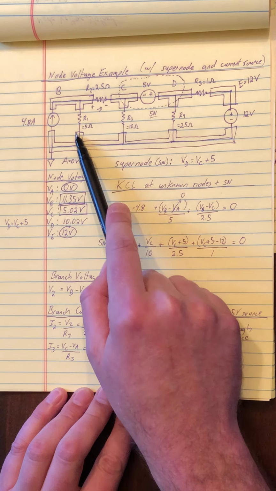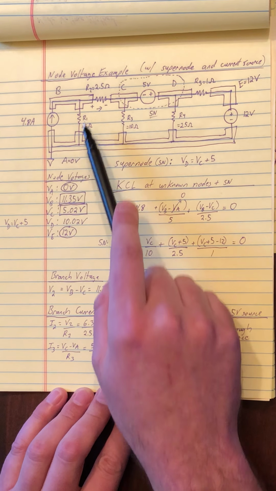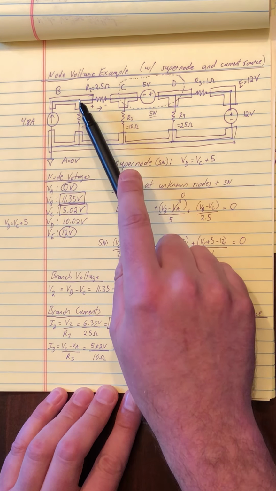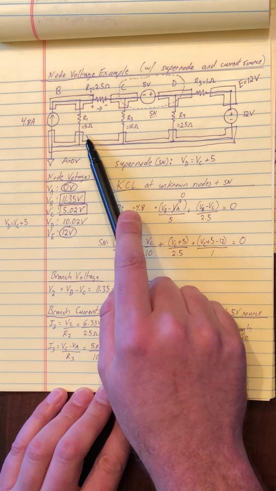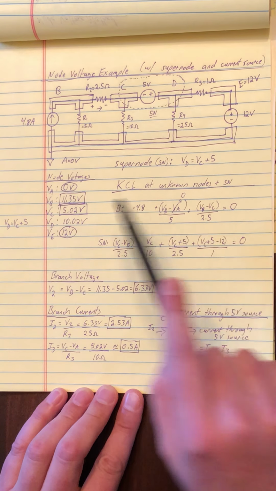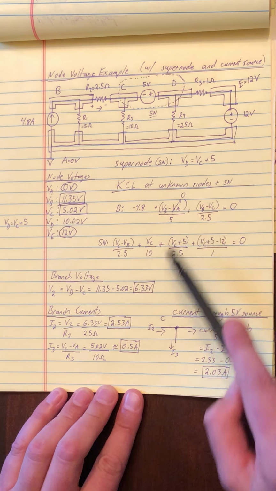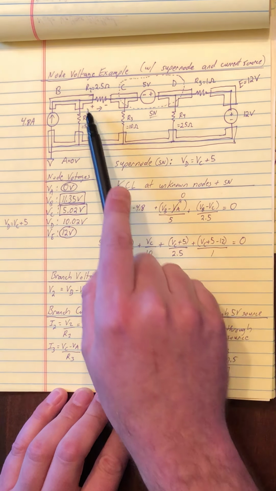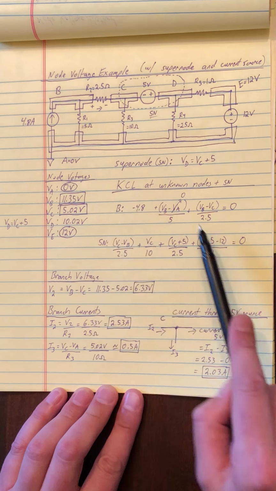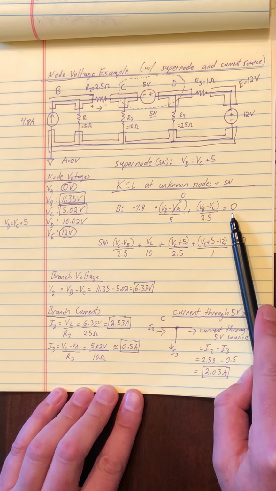What is the current leaving down resistor 1? Well, the current is the voltage over the resistance. So we take the node voltages, VB minus VA over 5 ohms. VA we know already is 0 volts though, so we substitute that in for 0. And then we do the same thing from B to C. So VB minus VC over 2.5 ohms, and we set that equal to 0.